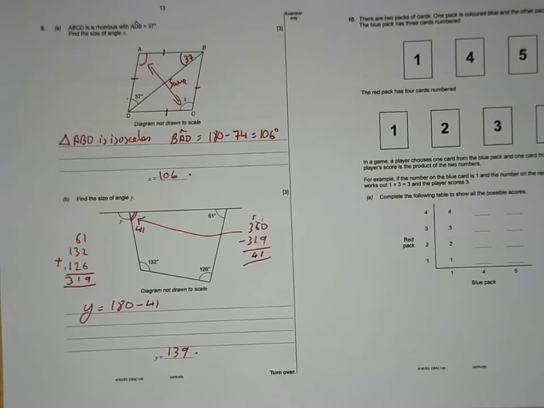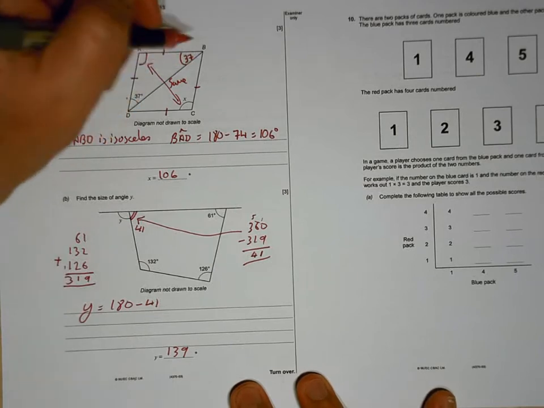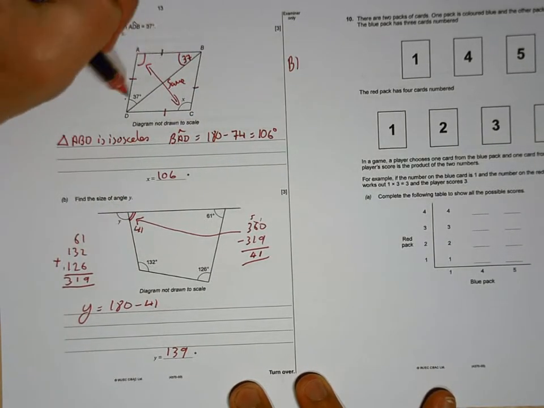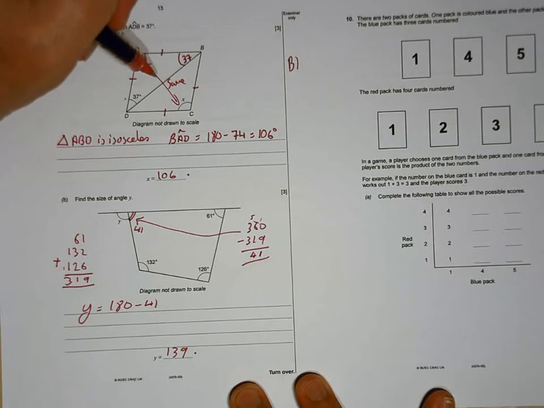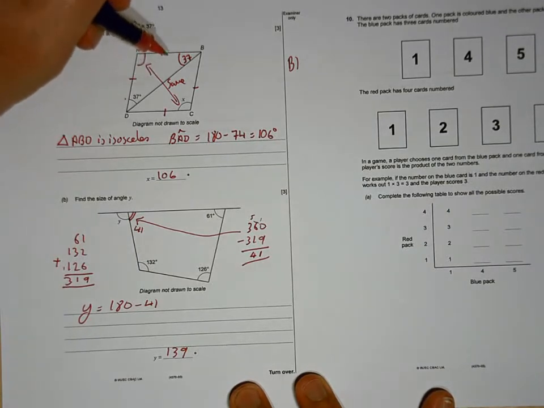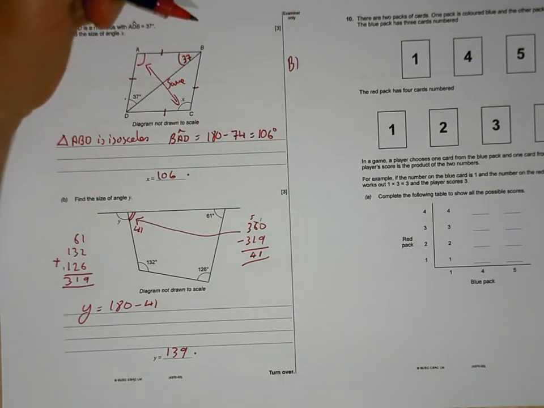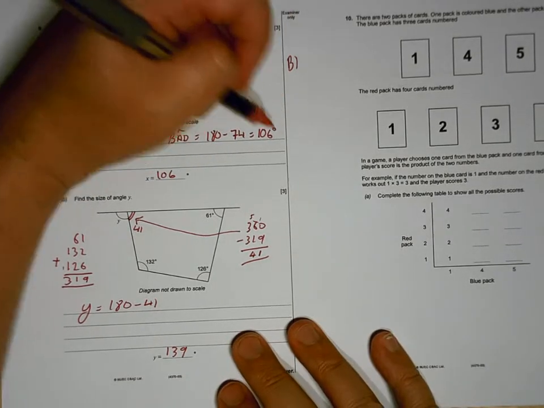Marks for that. 1 mark for the 37. So 1 mark for spotting the isosceles. 1 mark for the 106, or the method.